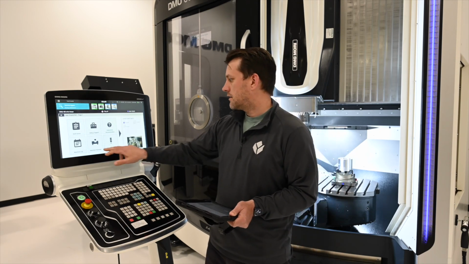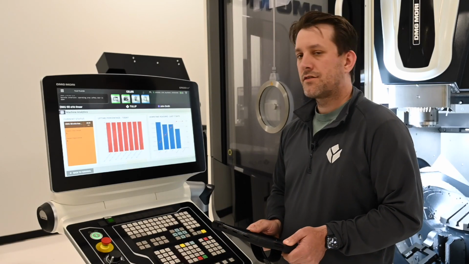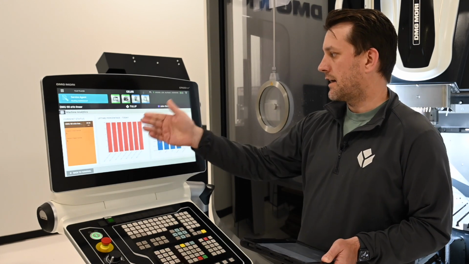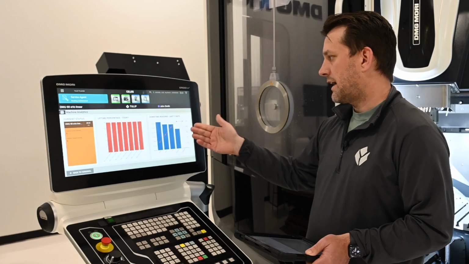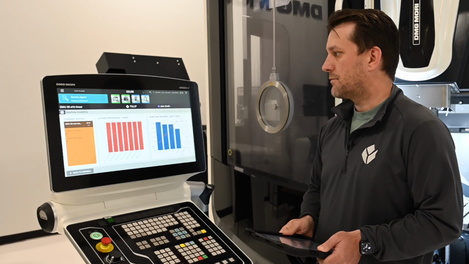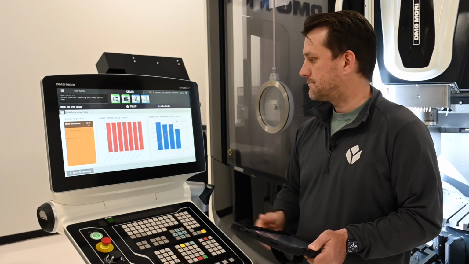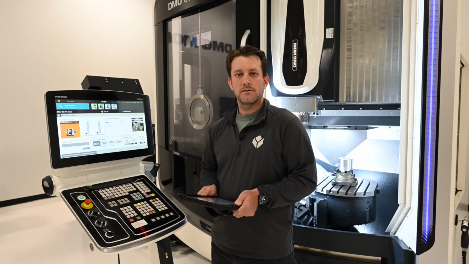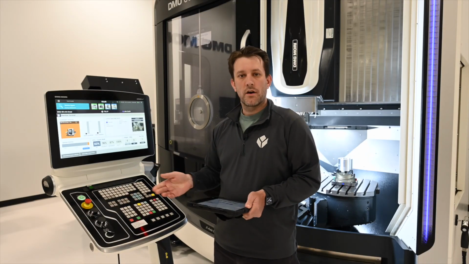And I can view analytics for this machine over time. This could be anything you want. It's just Tulip analytics. We see some downtime reasons, a graph on uptime, and then the current status. So that concludes our machine monitoring demo with DMG Mori.